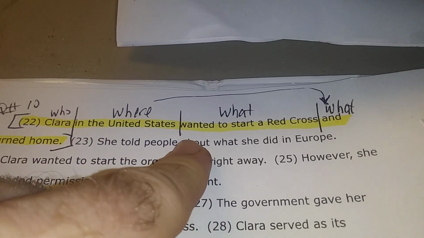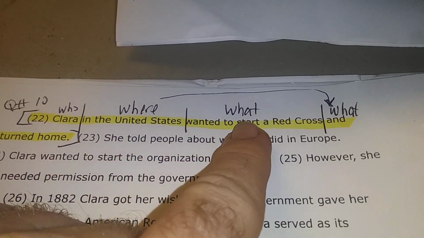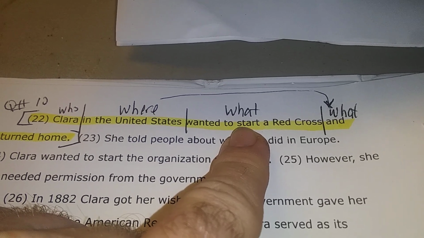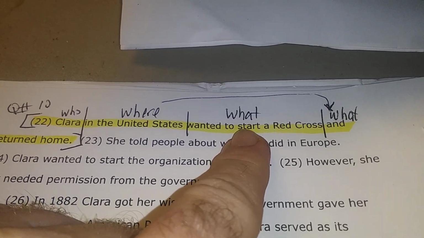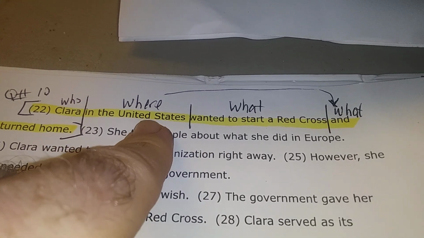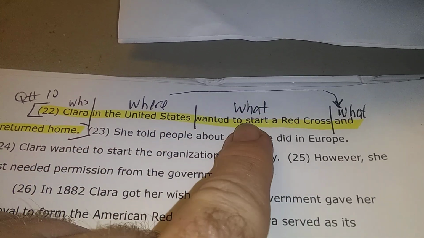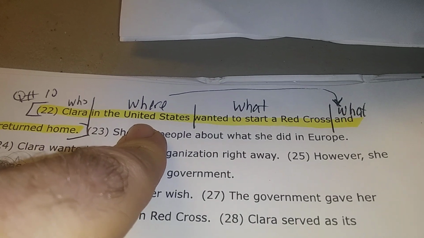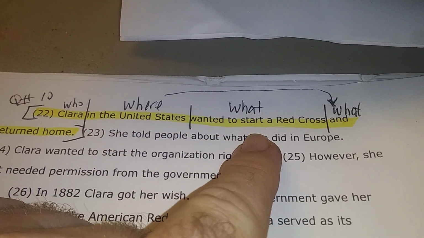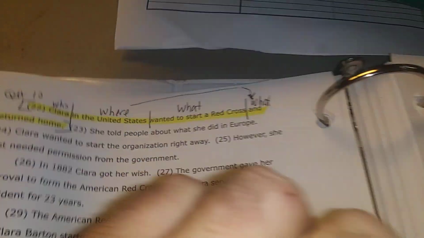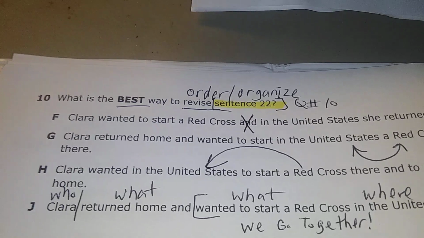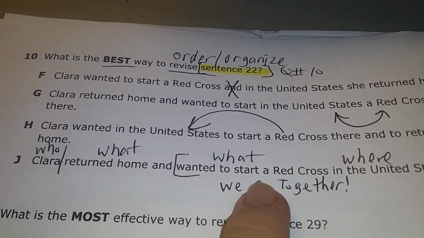So I'm going to look for an answer choice that has the Red Cross first, what she wants to do, connected to, but before, in the United States, because she wants to do that in the United States. She doesn't want to Clara in the United States. She wants to start a Red Cross in the United States. So let's look at the four choices and see which one plays the game called We Go Together.